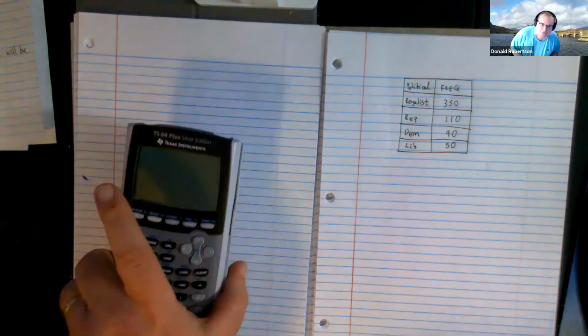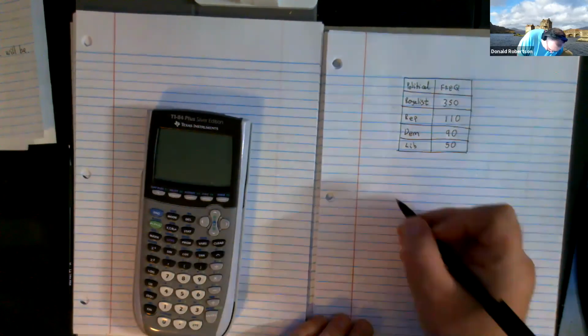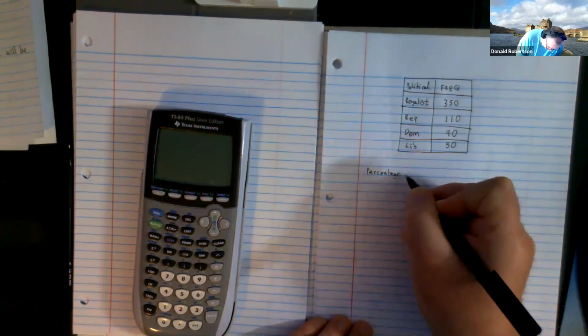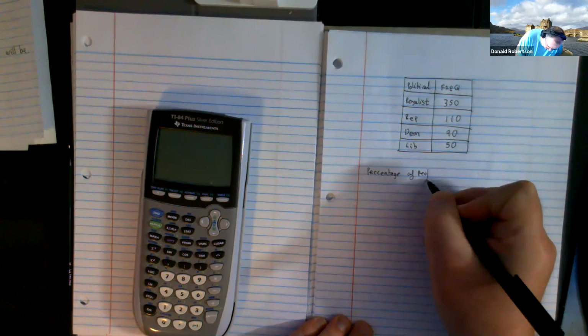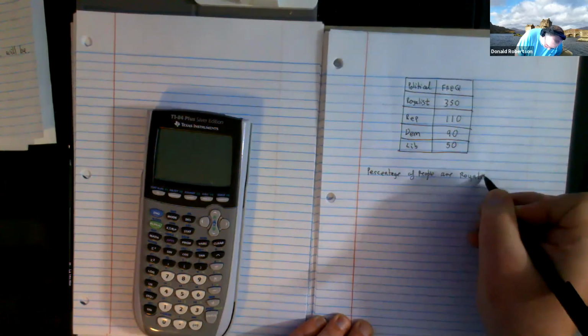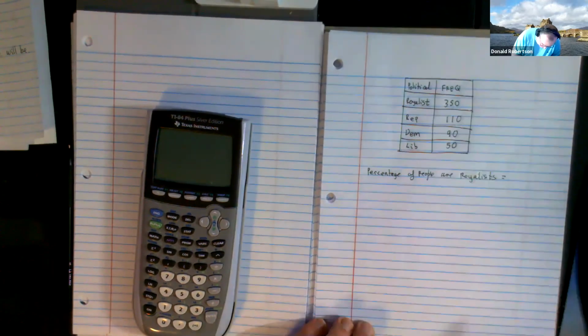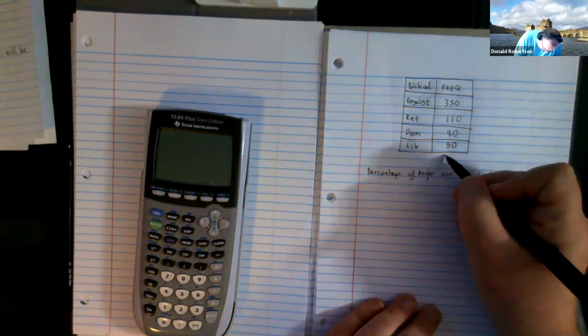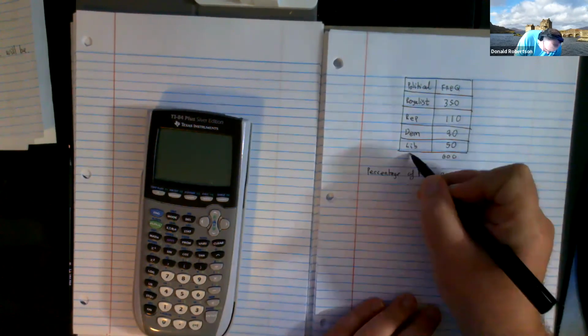So the kind of questions you're going to be asked are pretty straightforward. They involve a calculator, and they involve you finding percentages. So they might, for instance, ask you, what percentage of people are royalists? Now, don't overthink this one. I'll have to add this up. So it's 100, 150, 200, 500, 600. So they probably won't tell you the total, so you're going to figure that out yourself.